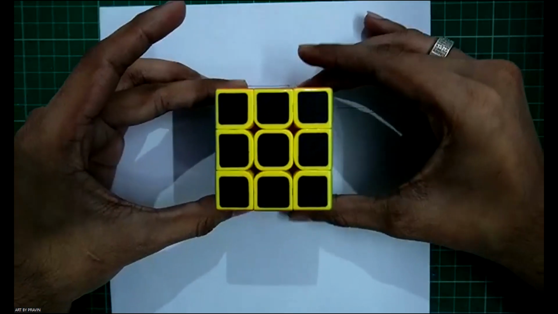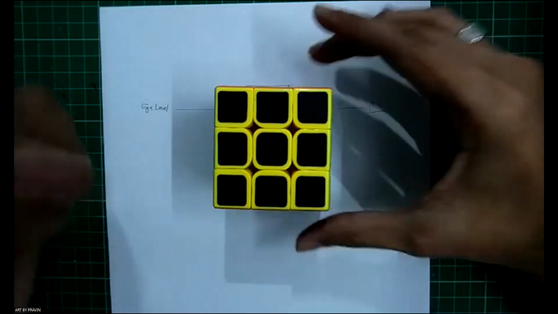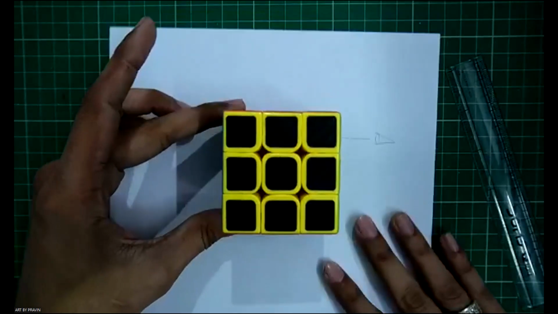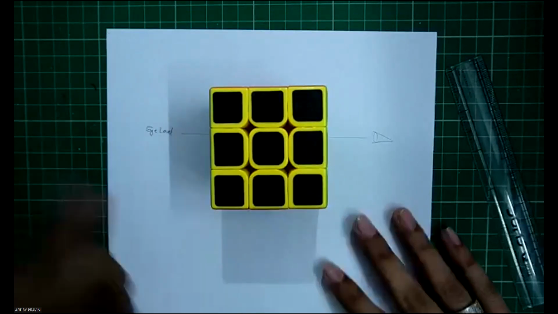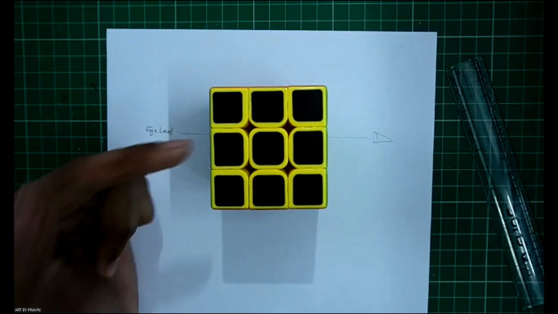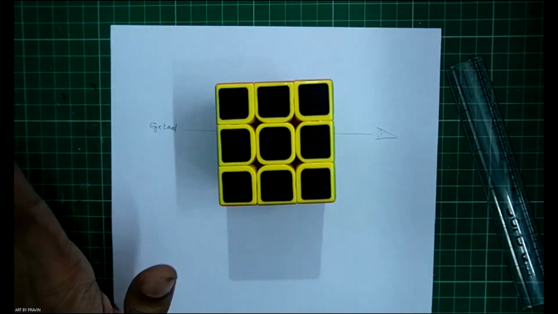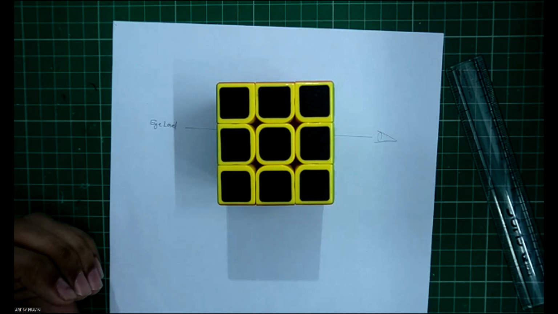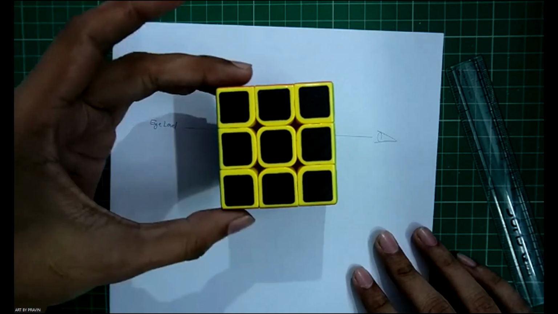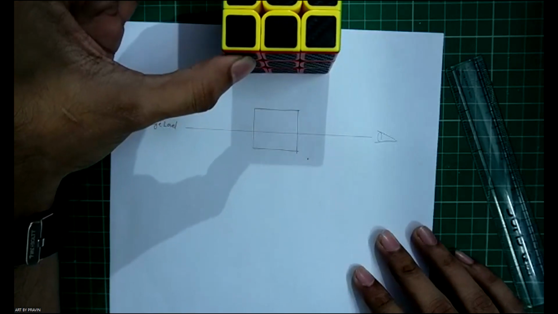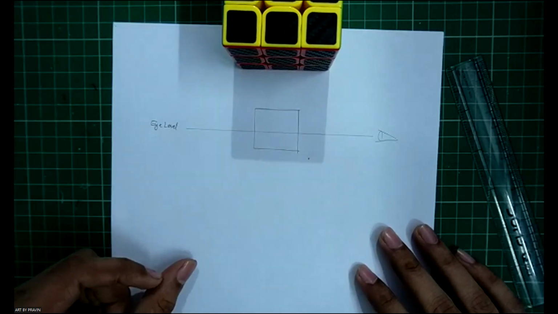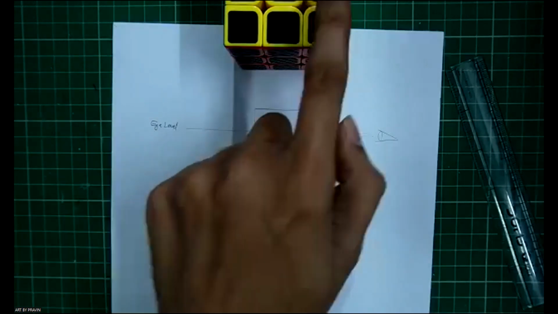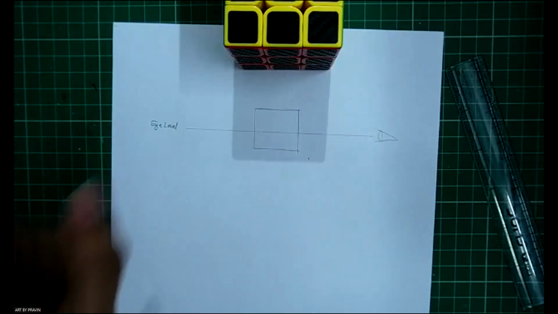You are watching it from here, and it is straight to your eye level, so you are just able to see its front side. But as soon as I change its position above your eye level, how many sides are you able to see? Two sides, front as well as bottom side.